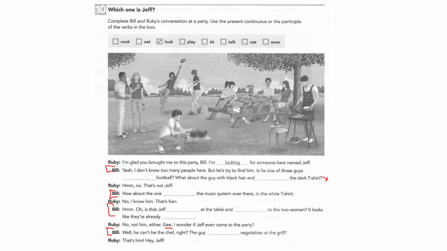Well, he can be the chef, right? The guy cooking vegetables at the grill. That's him. Hey, Jeff. Okay, so I have a quick exercise.